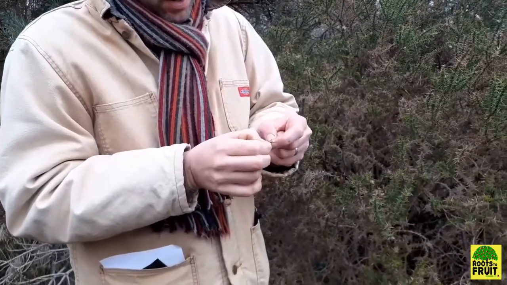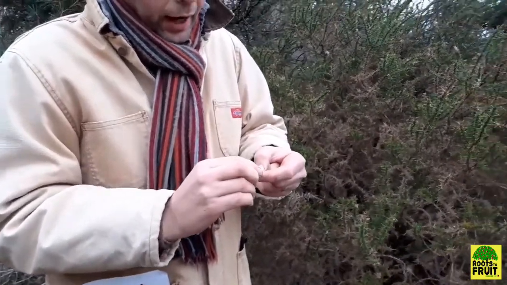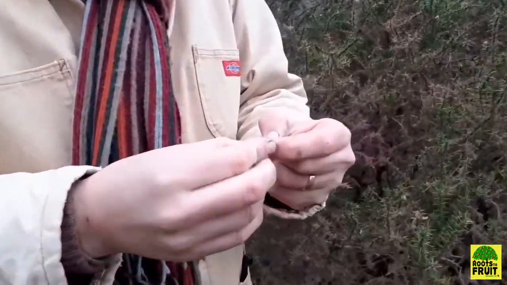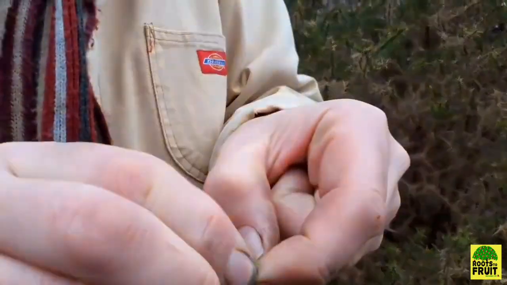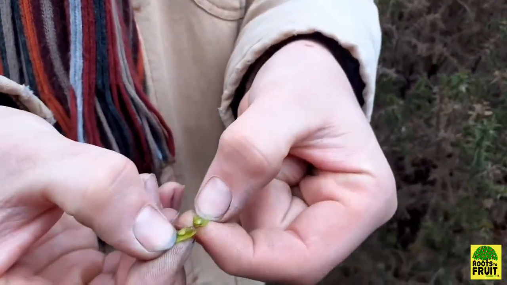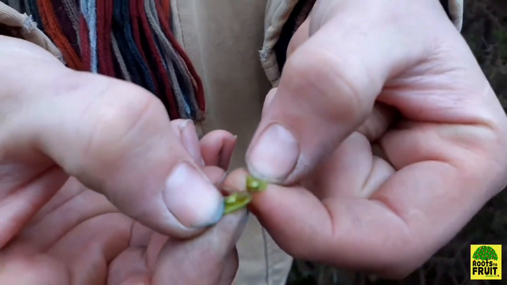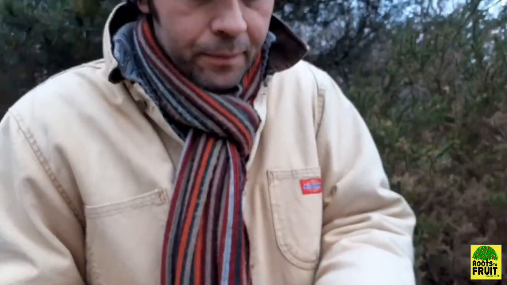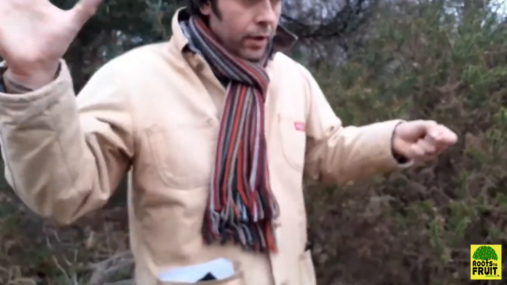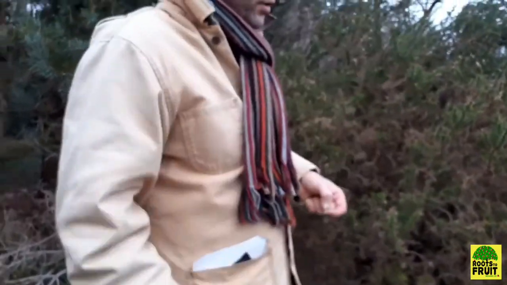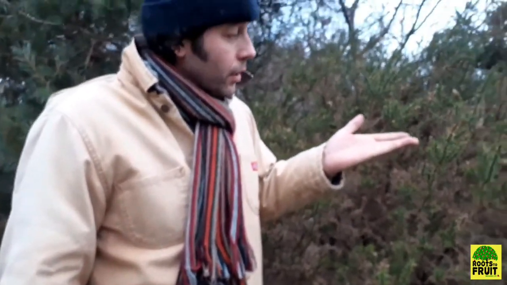And basically, the peas in a pod are that it's got a pod, and when you open up the pod, it has got lots of seeds in it that are arranged like they would be in a pea pod. Now, when the seeds are ripe, when the temperature's right, they explode, and that's how gorse spreads. It goes on.